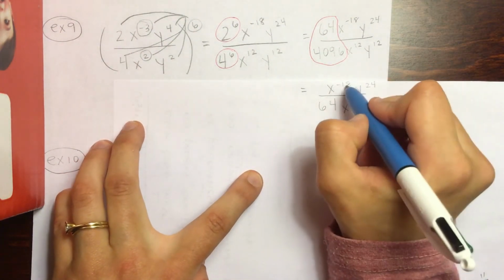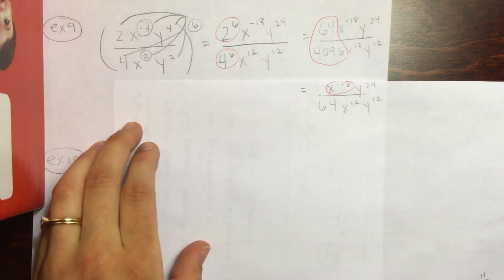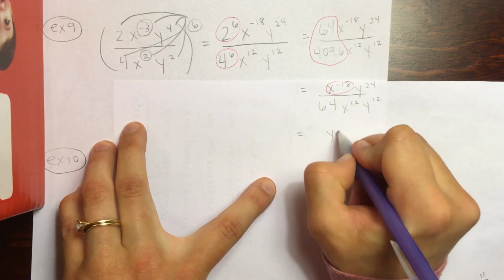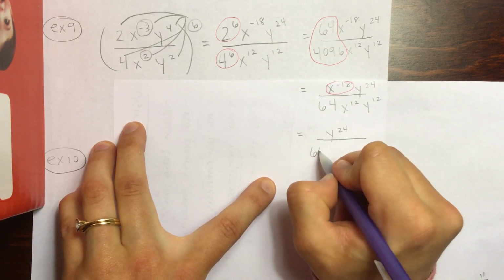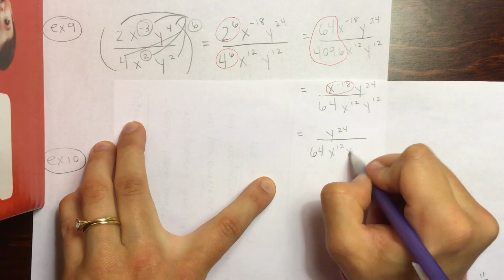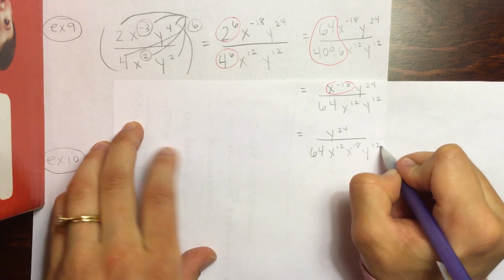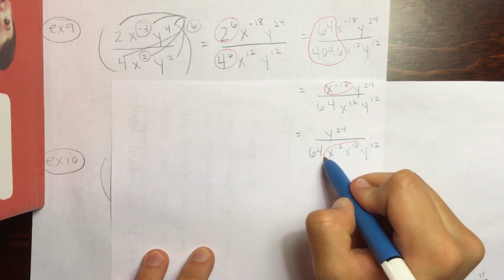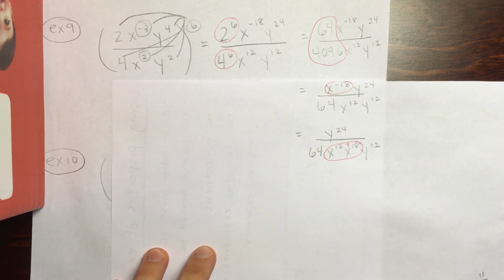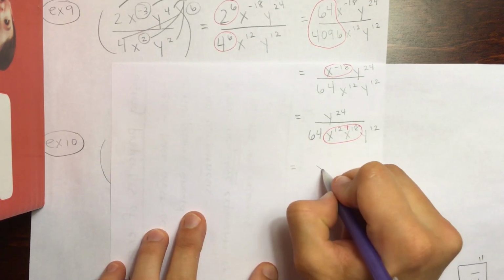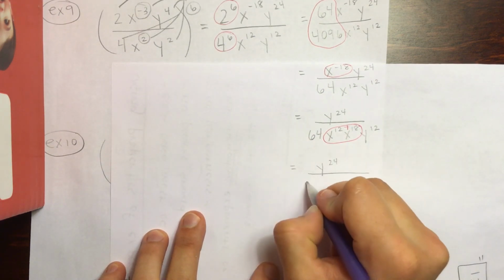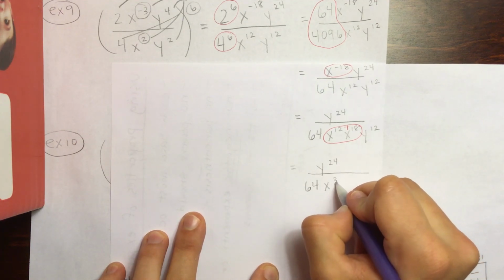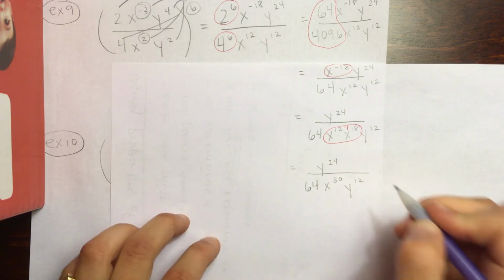Okay, I'm going to move my -18 and then I can combine my x's together. You don't have to necessarily do this step. And now I'll combine these x's, which means I'll add them together. You don't have to do every single thing in one step at a time.